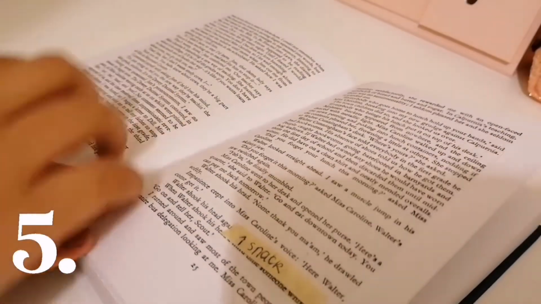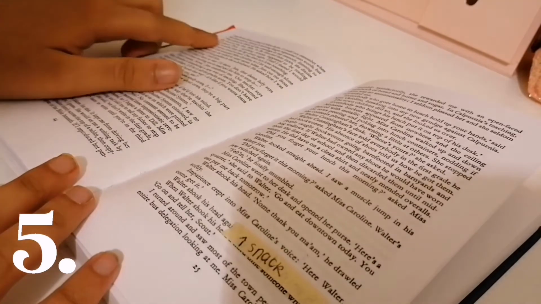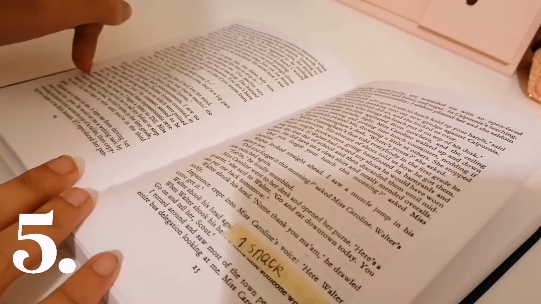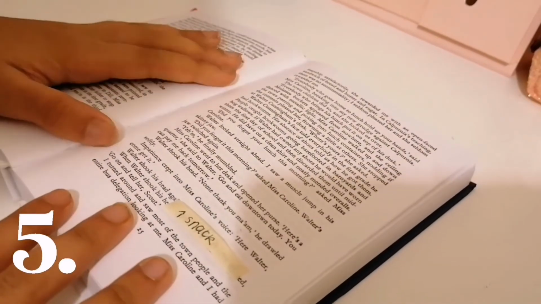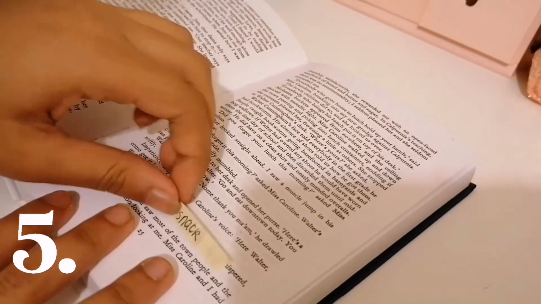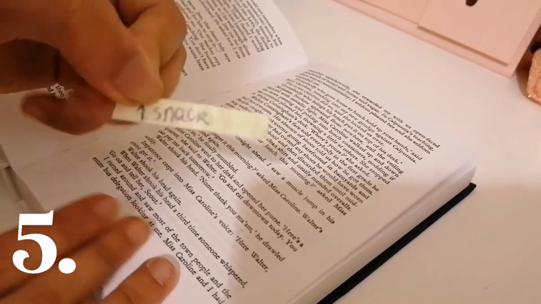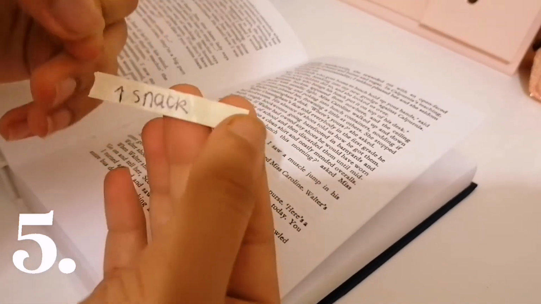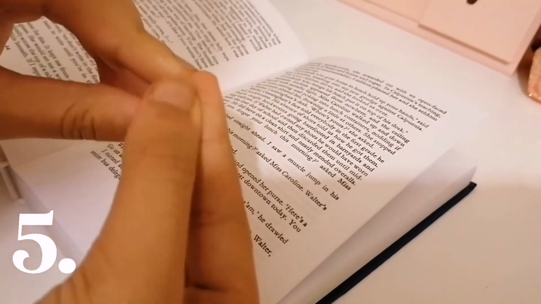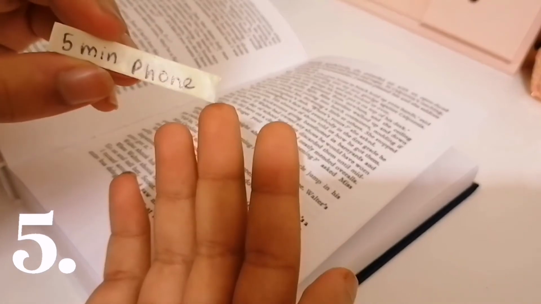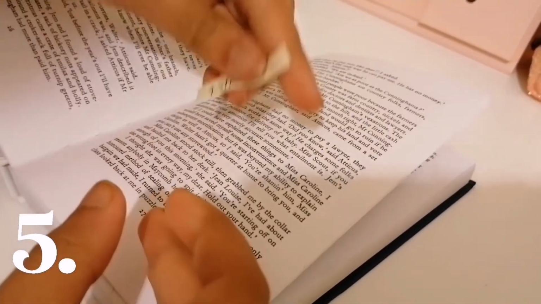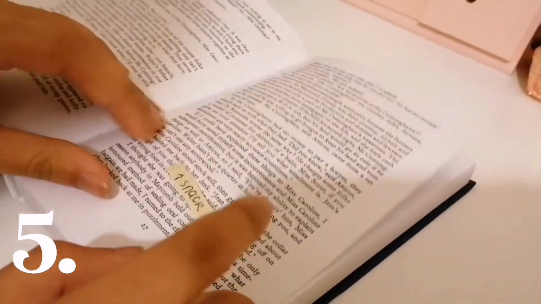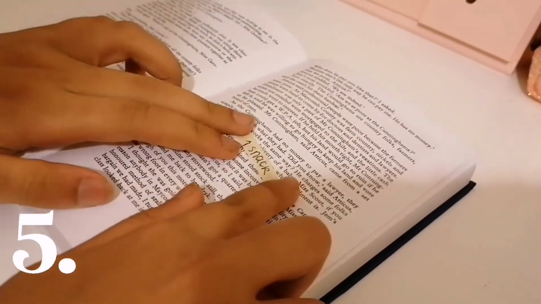Number 5, when you're reading or when you're doing something, reward yourself modestly. This will make you more encouraged to do whatever task you're doing. For instance, something I saw on Instagram was someone using a gummy bear for each paragraph that they read. You can do one snack for each page that you read, or you can do 5 minutes phone time if you don't want to do a snack option. You can make up your own rewards, but remember, do it modestly.